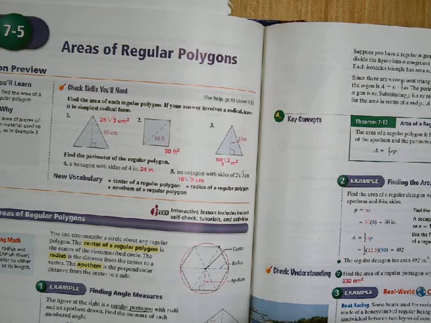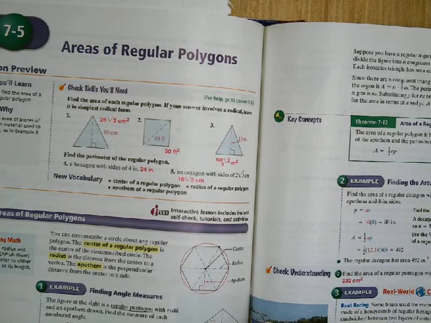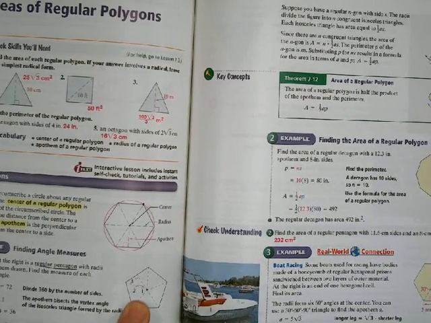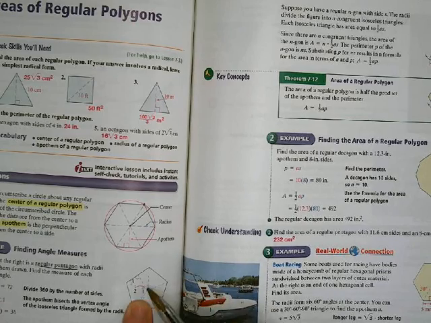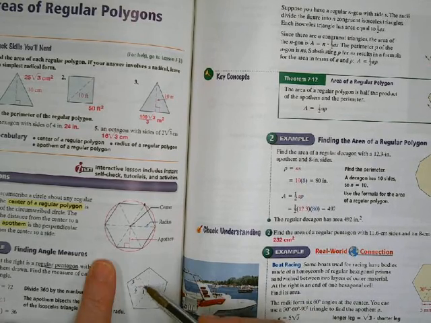Okay? So every corner measure is 108. They want you to find the measure of angle 1 right here. How many angles are there the size of angle 1 in the middle of that picture? I think I can draw a pentagon.